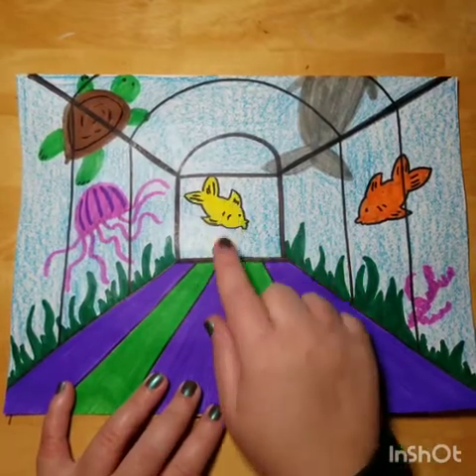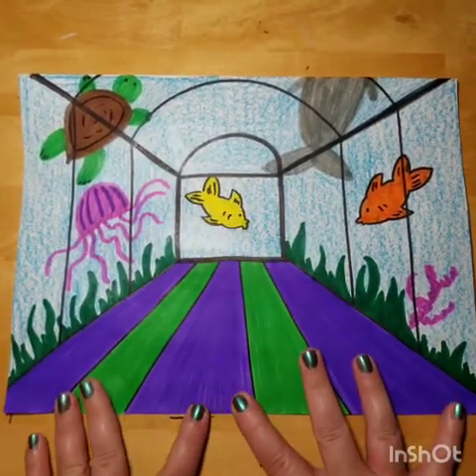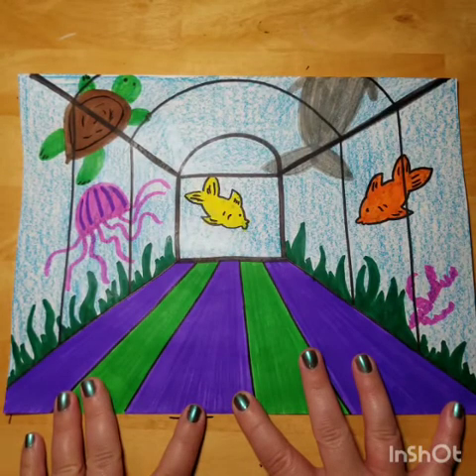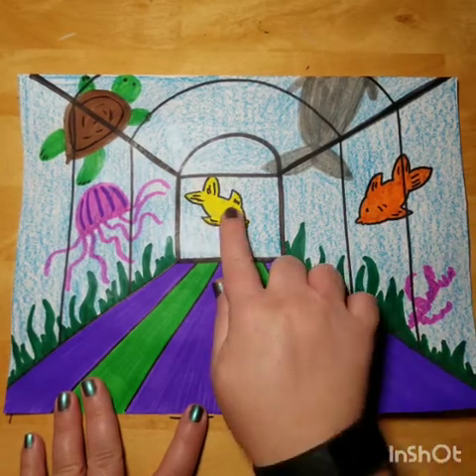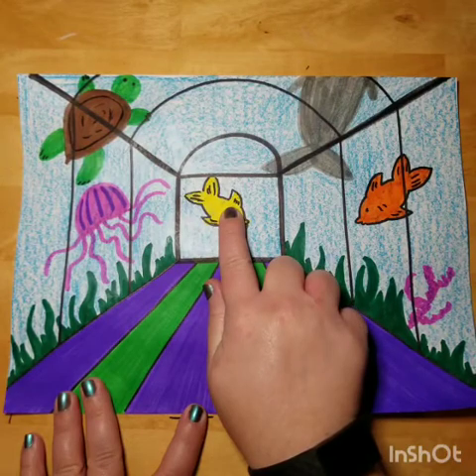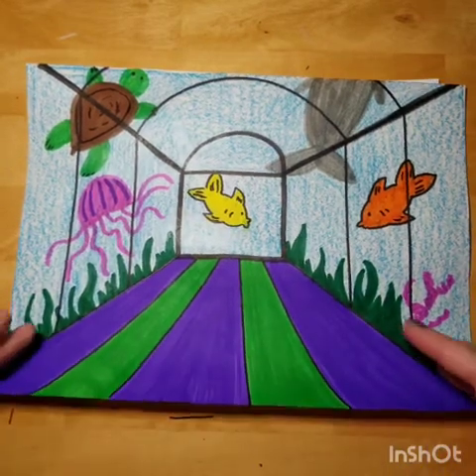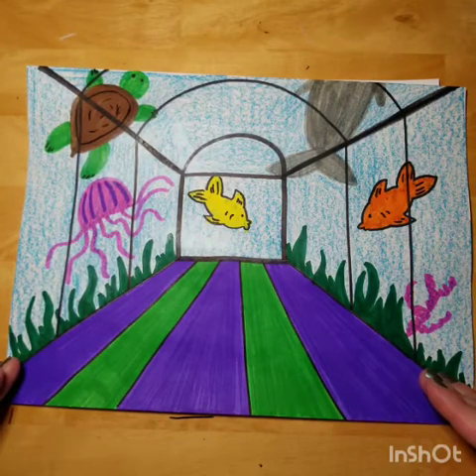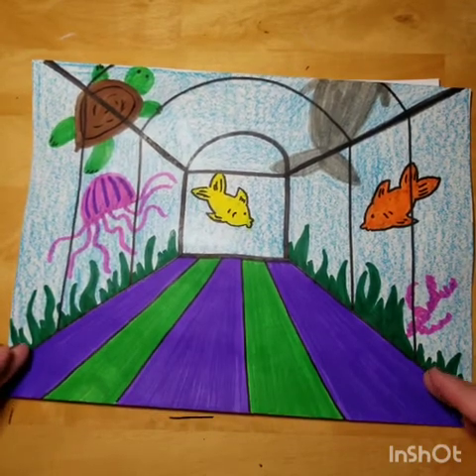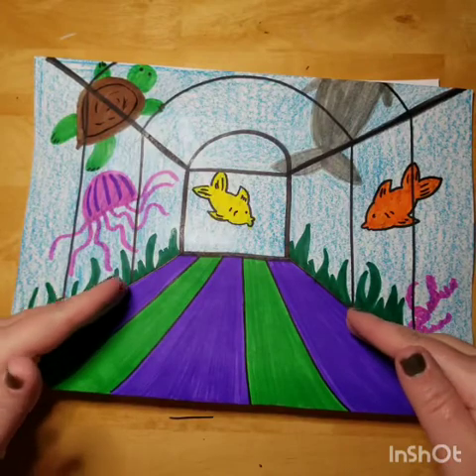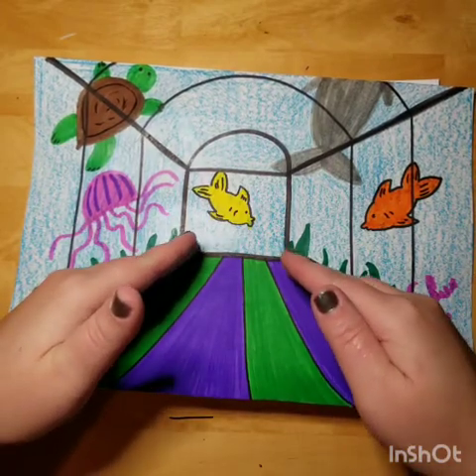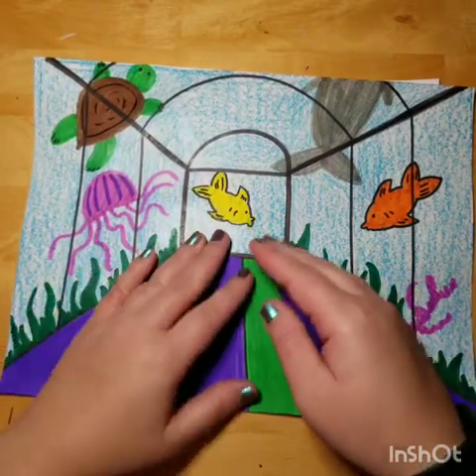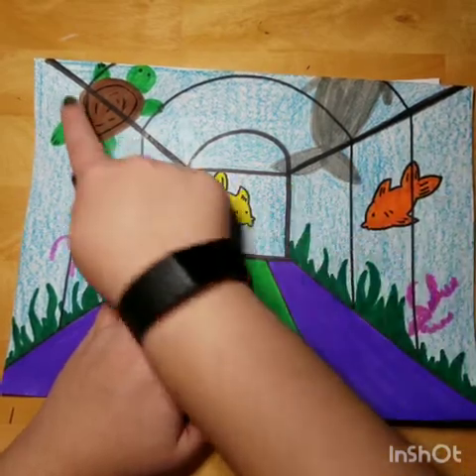If you notice, I have my floor here. This is our aquarium that we're going to do. We have our imaginary vanishing point here in the middle, and then we have our lines that are wider. Remember, going back to our size, they're wider here. As we get farther and farther back, they get skinnier, they get closer together. If you notice, that's also in the ceiling.